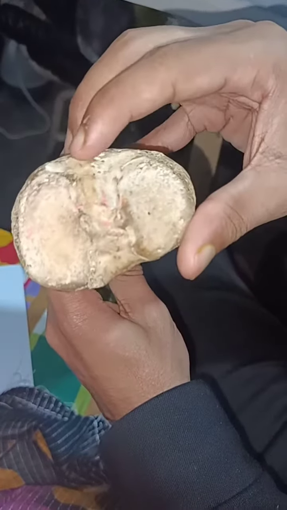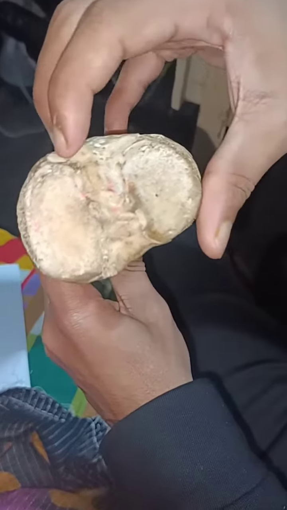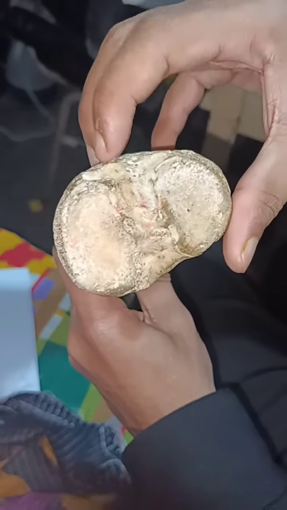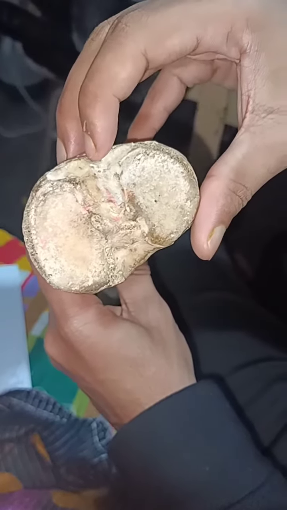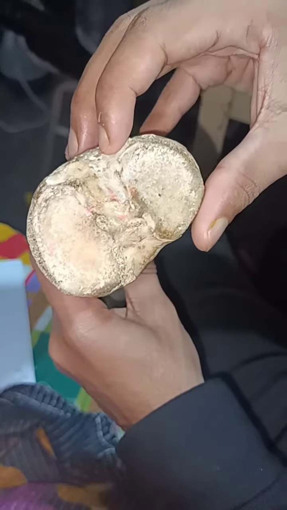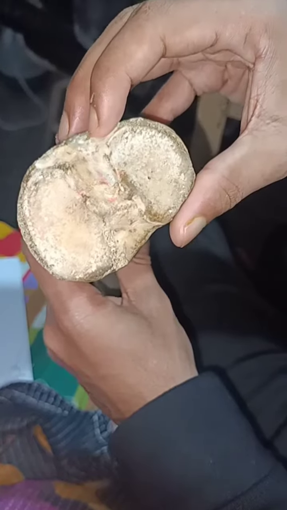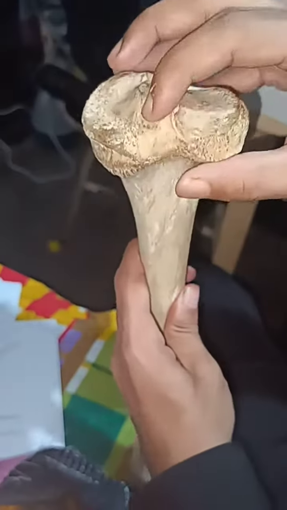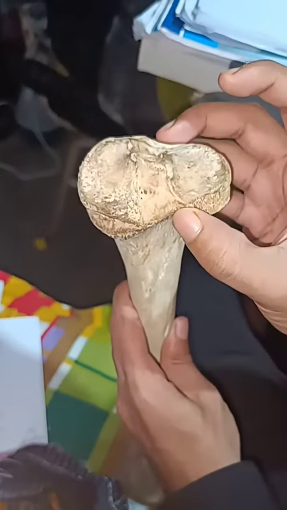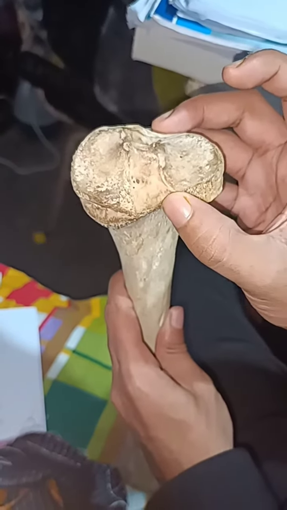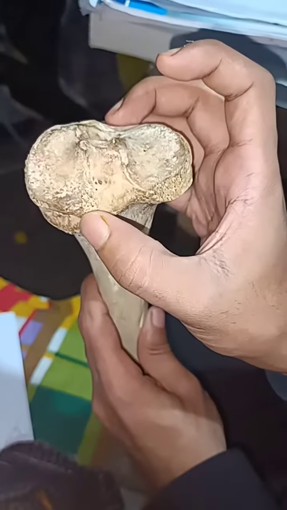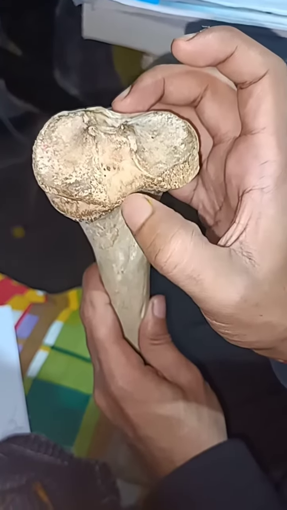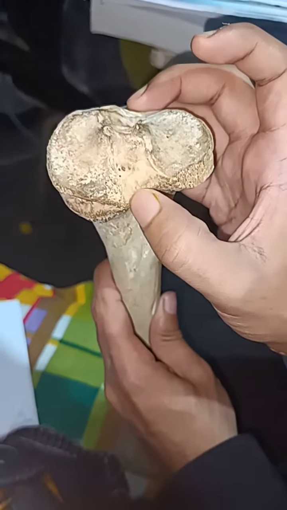Now this is the intercondylar area, from medial to lateral. There is the anterior horn of medial meniscus, then the anterior cruciate ligament, then the anterior horn of lateral meniscus. Then, going back in the posterior surface, there is the posterior horn of lateral meniscus, then the posterior horn of medial meniscus, and then there is the posterior cruciate ligament.